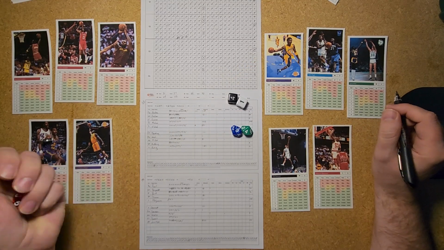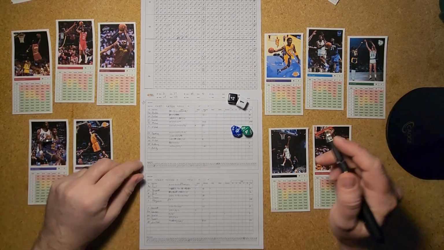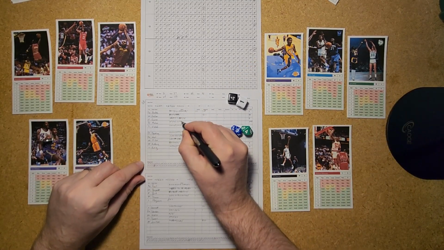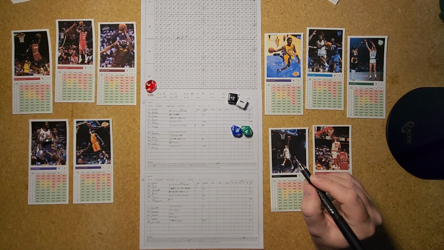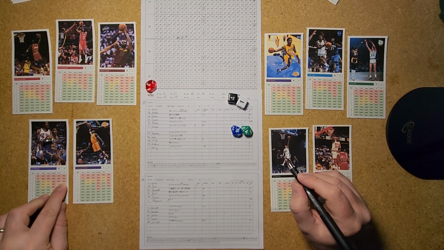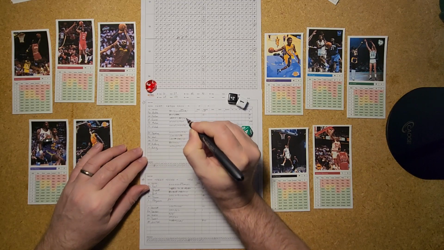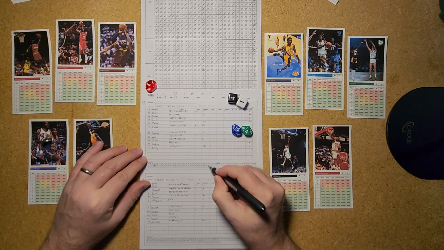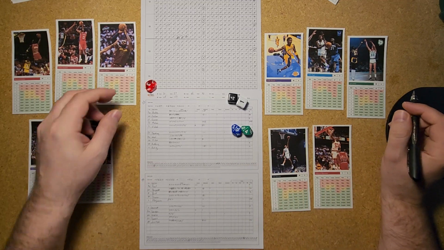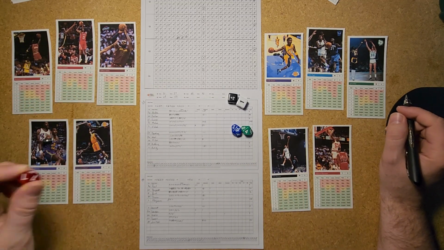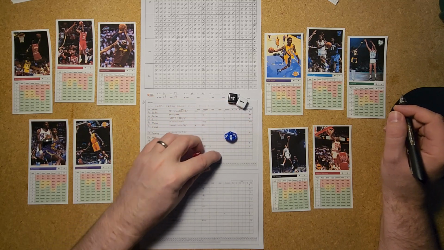Going to the line is going to be Karl Malone. He put it in for 2, so that's a bucket. He gets the 1 free throw. A 3 is going to be a miss, so he misses on the shot. That's going to be 2 here. 95-91 is our score. And let's check out the rebound.